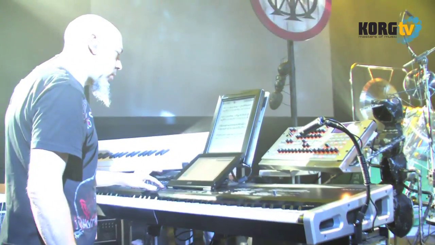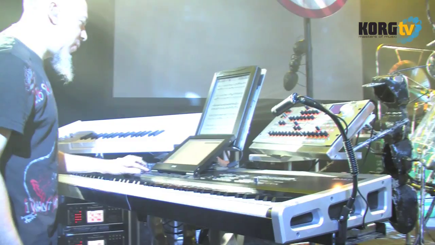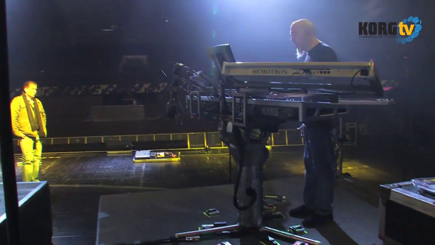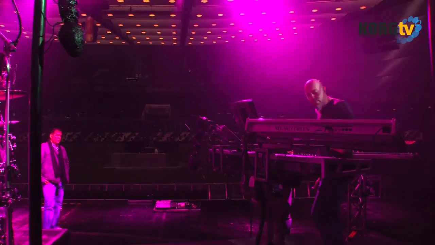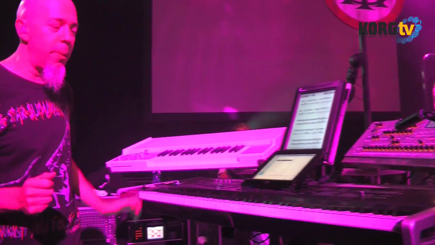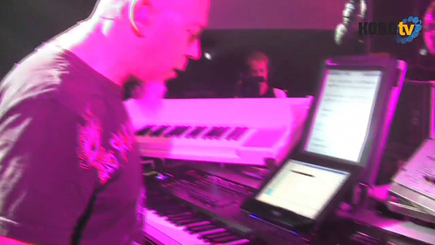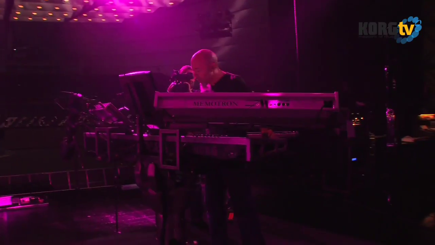And of course, one of the very cool things is that I'm able to do exactly what I want with the leads. We spent a lot of time programming so I could have a lot of flexibility playing my wild, burning leads. So this is just an OASYS sound.